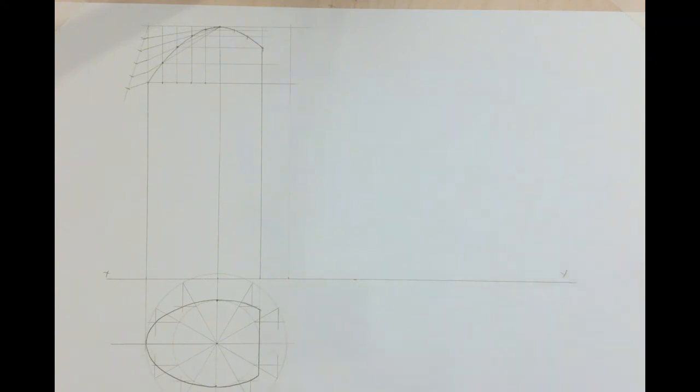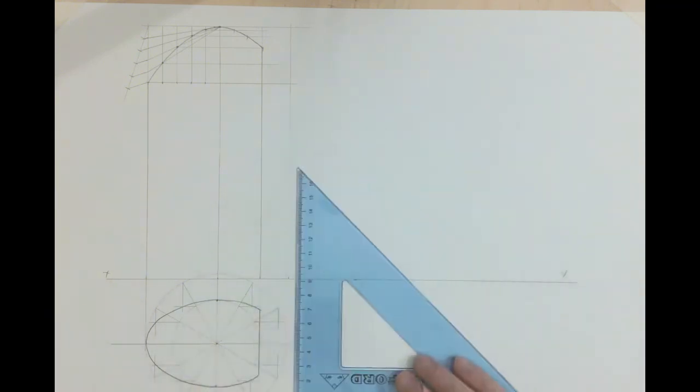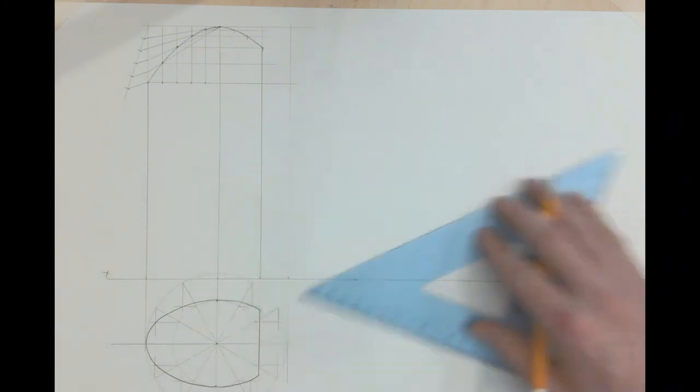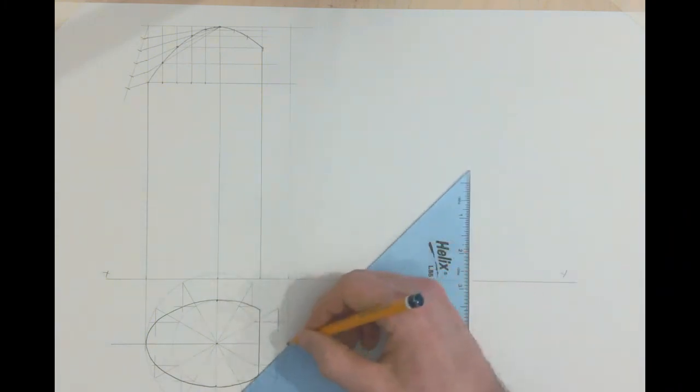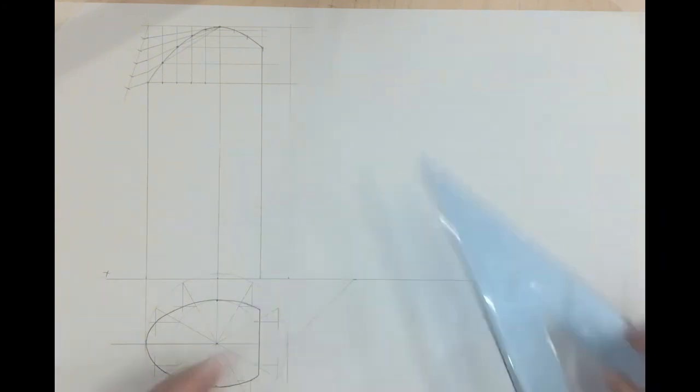So I'll start off by bringing up, I'll take this as the edge point here. And I'll bring up my center axis there and draw in my center axis for the end elevation.